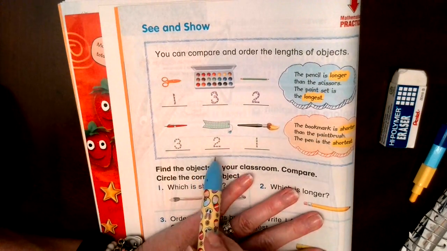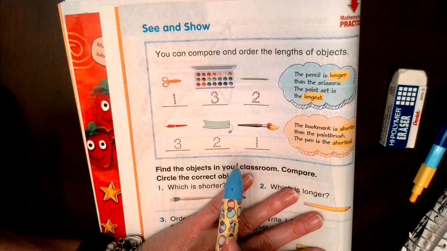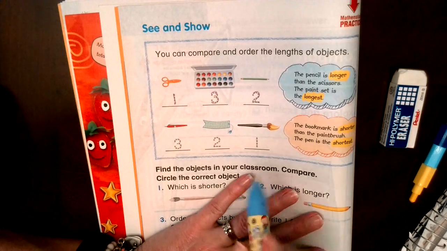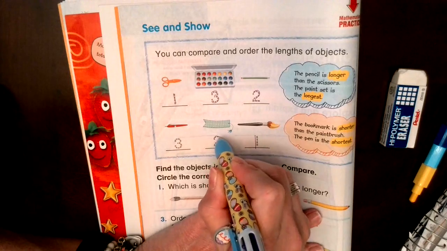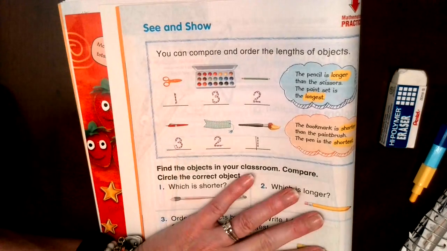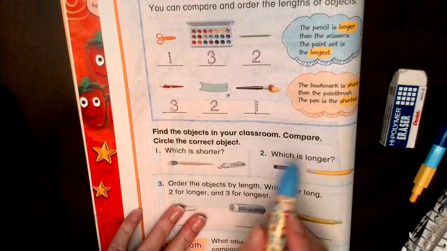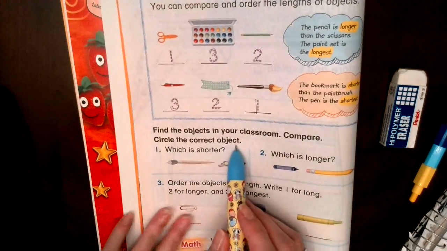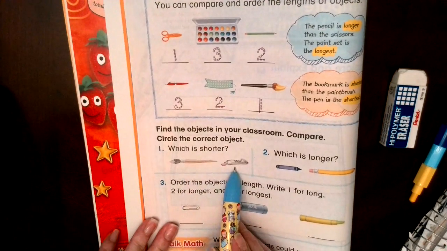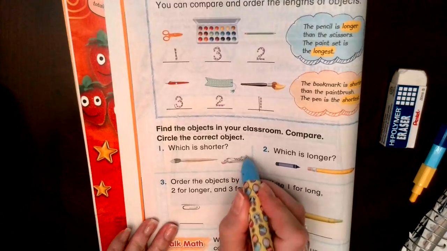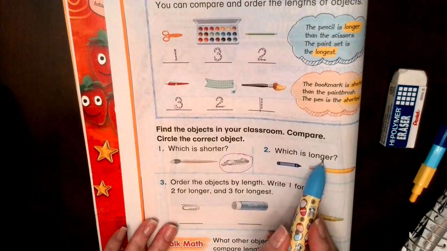How would we put these in order from longest to shortest? We're going to go backwards. That's right, this one's the longest, and then a bookmark, and then a pen. Good job. All right, find the object in your classroom or your home and compare. Circle the correct object. Which is shorter? Paintbrush or tube of paint? Good job. Which is longer? Good job.